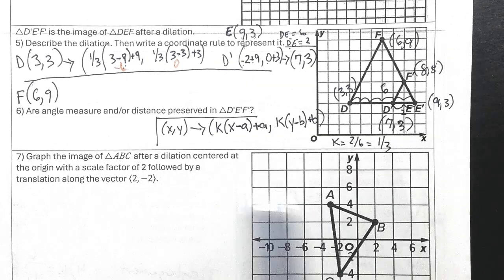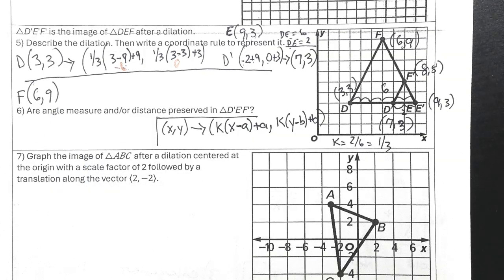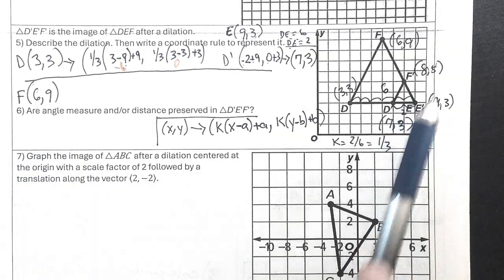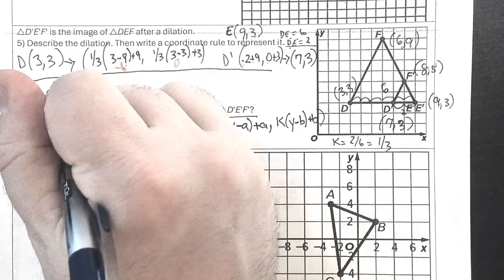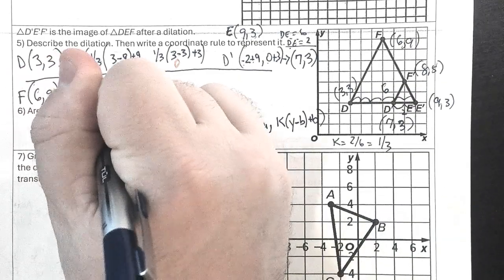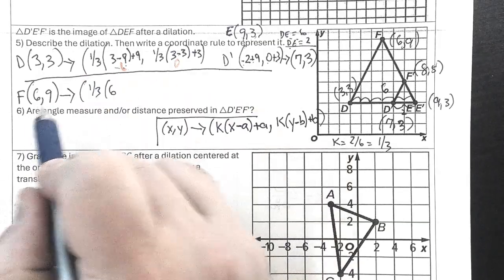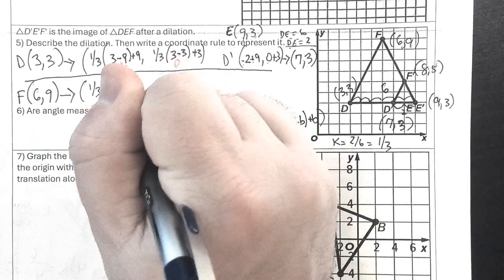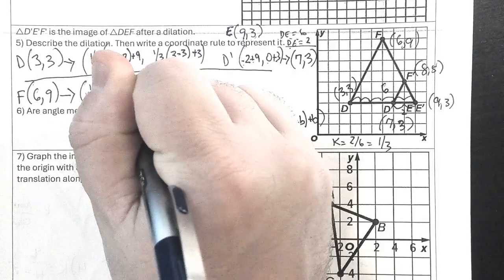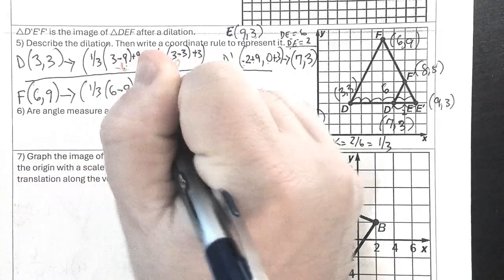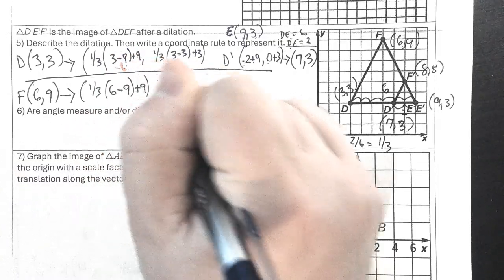So let's go over here. F. Now, our F prime is 8, 5. So let's see if we get there. All right, so we're 1/3 times the parentheses X. This is 6 minus the A, which is 9, plus 9. I didn't mean to do that.